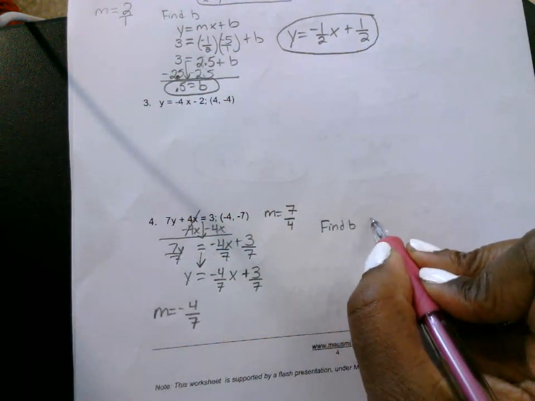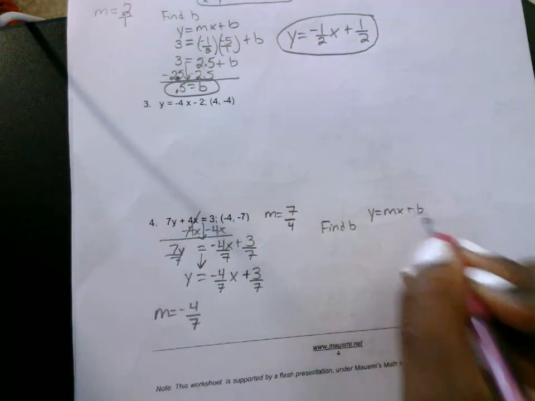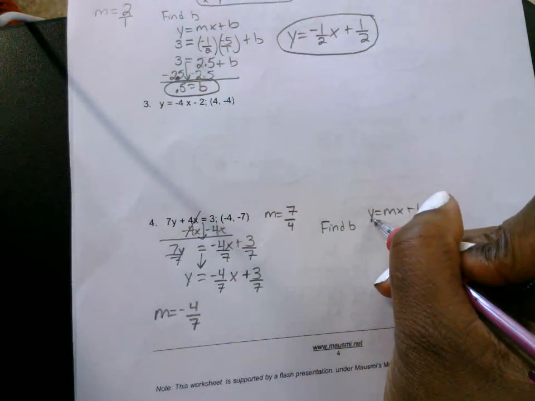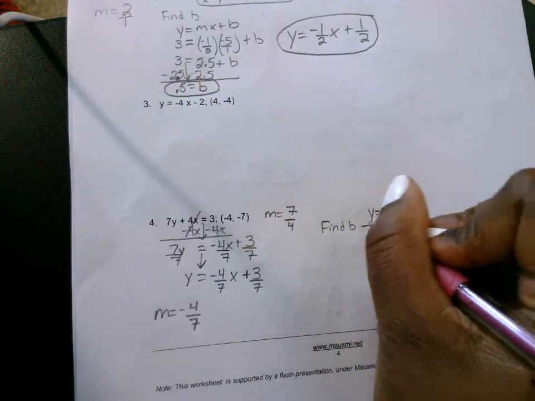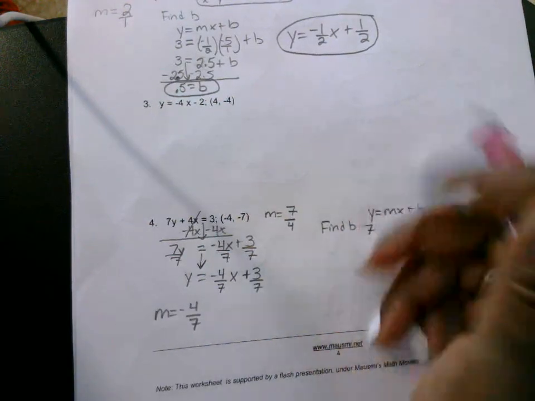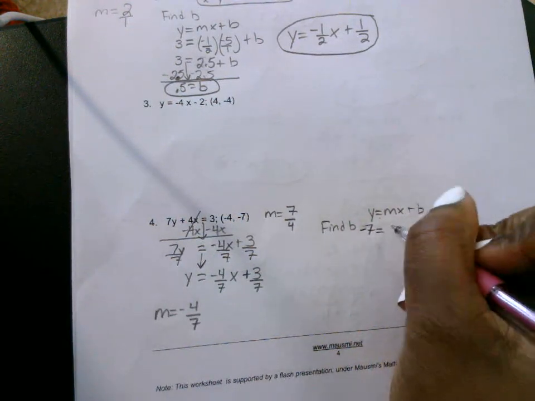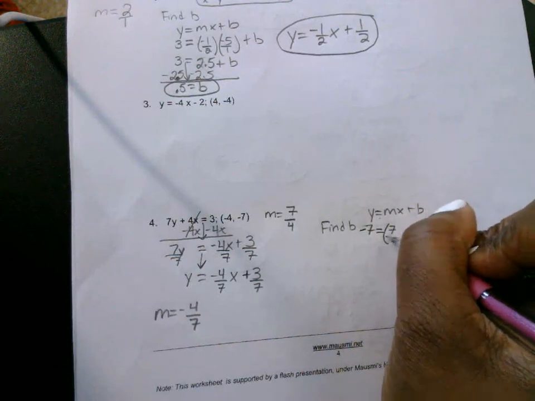So now we have to find B by using the slope-intercept form. Y equals mx plus b. What do we substitute for y? -7. Very good. Let me make sure this looks like a -7 because it does not. Bring down the equal. What do we substitute for m? 7/4.